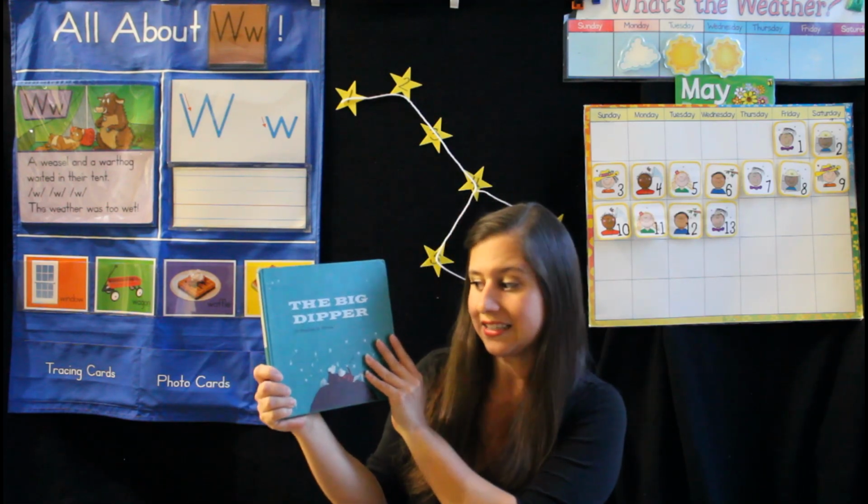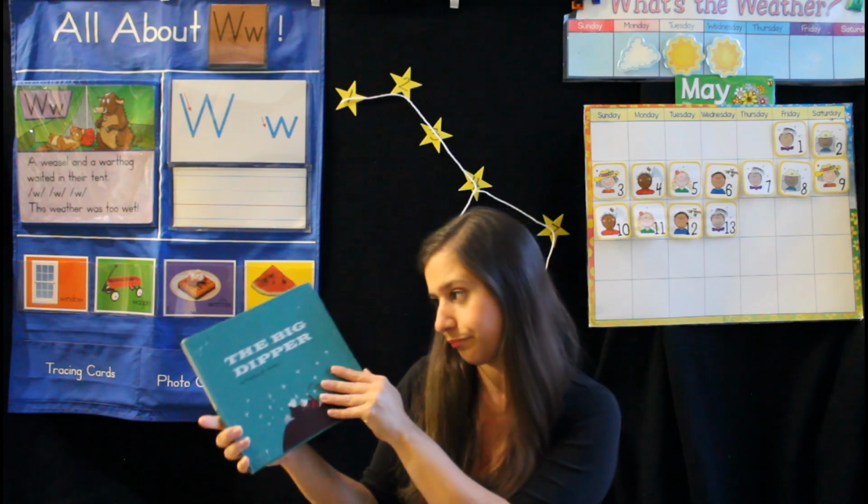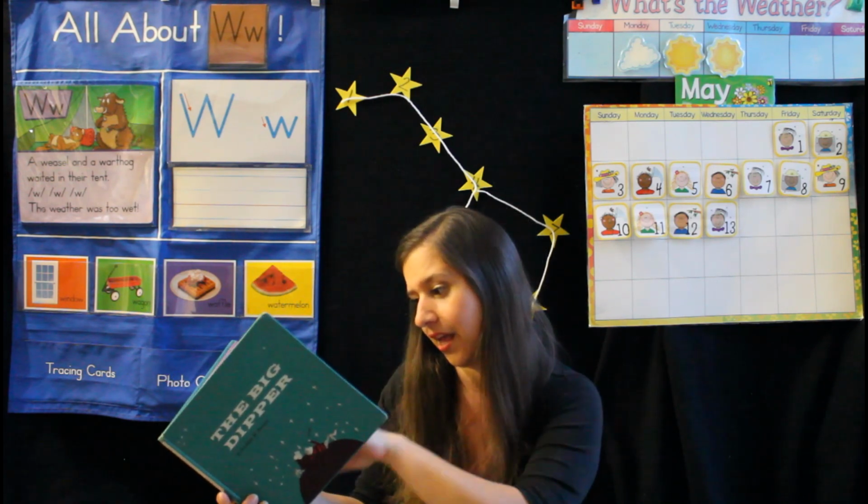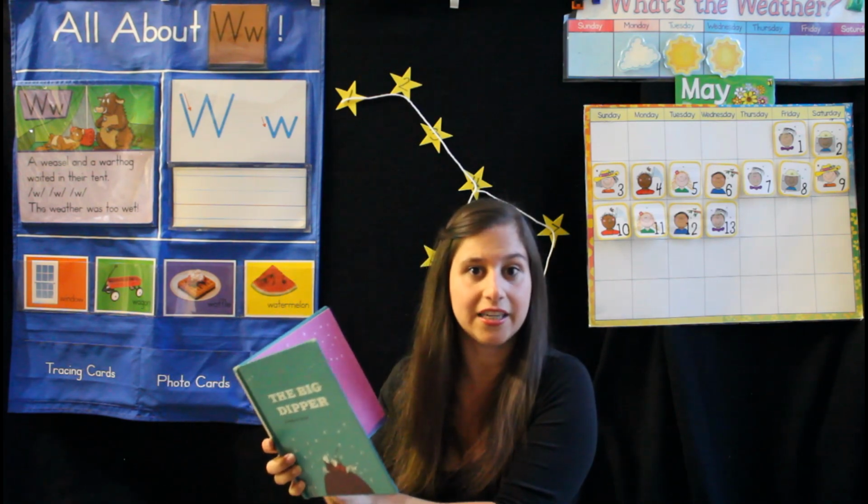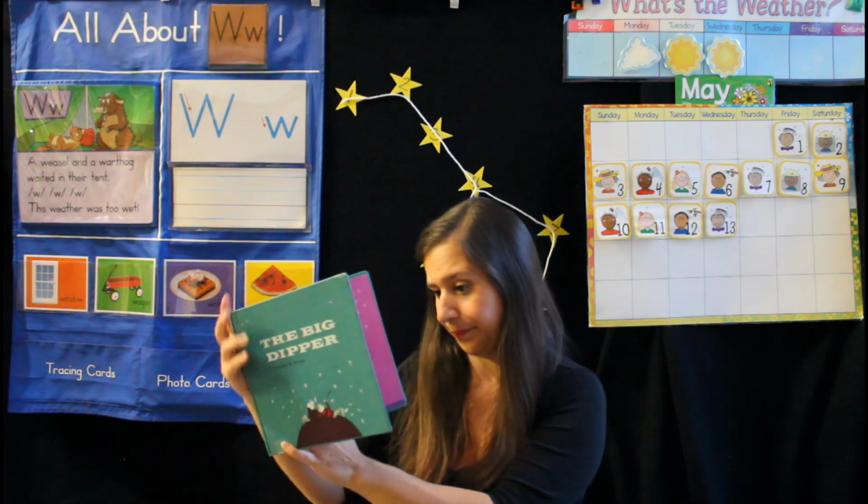We're going to connect some special stars in the sky and see how we make a special and famous constellation called the Big Dipper.